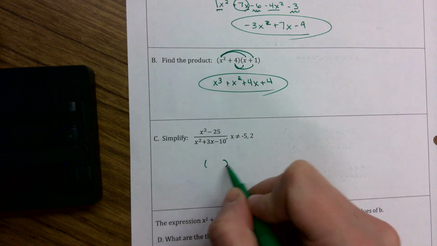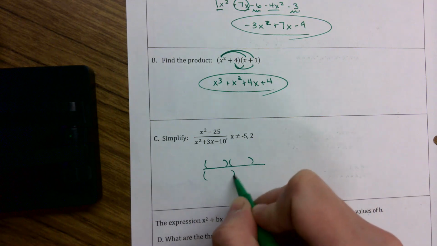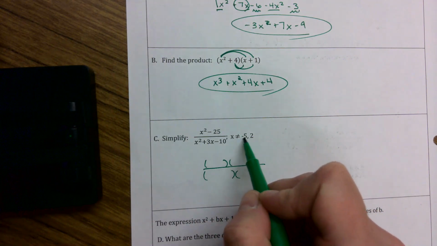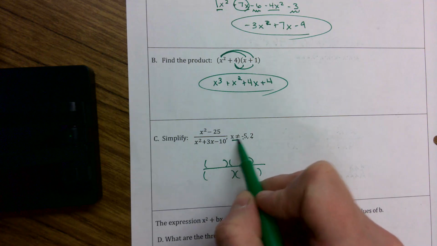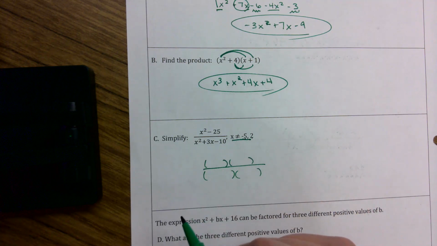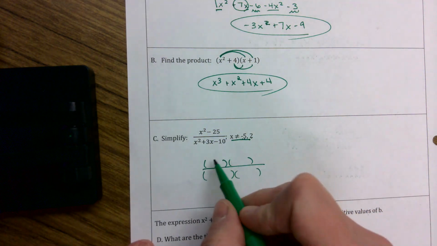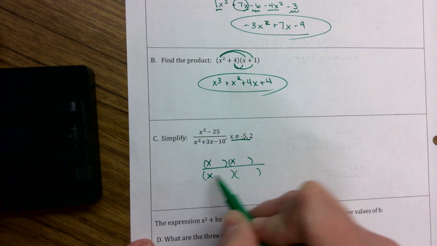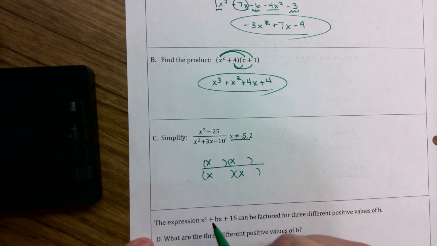Part C says to simplify. So I'm going to factor the top and bottom. It says x can't be negative 5 or 2. Kind of ignore that. They're saying if I replace the denominator with negative 5 or 2, it's going to end up as a 0 and we can't divide by 0. But we're not doing that. We're simply factoring so we can find what's left when simplified.